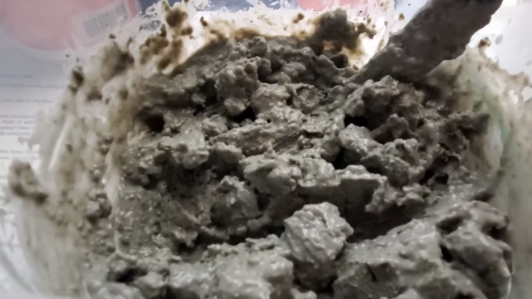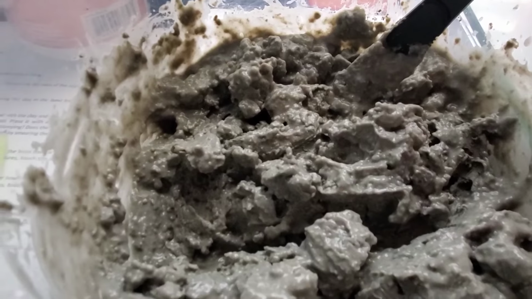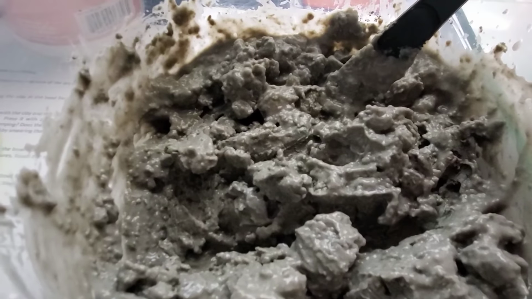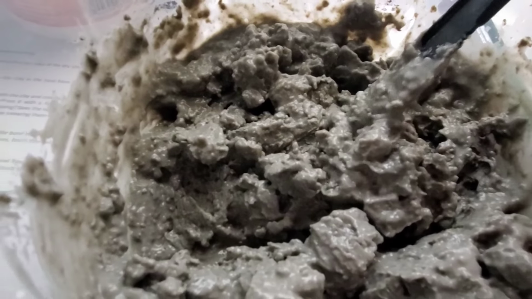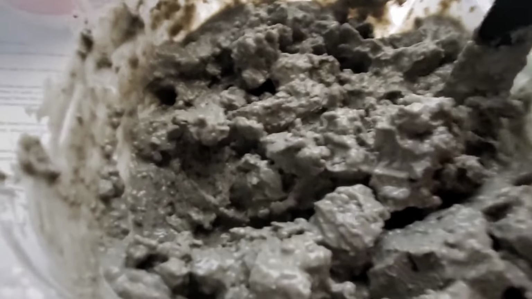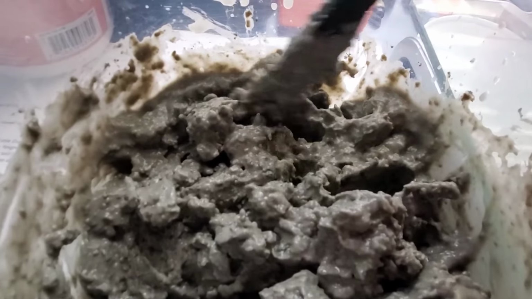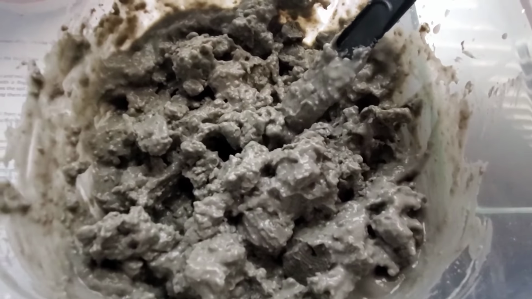You guys can see when I mix, when I put the mass of water into the K until the water content equals 80%, this one is really hard to mix. Yeah, and the K is really wet.